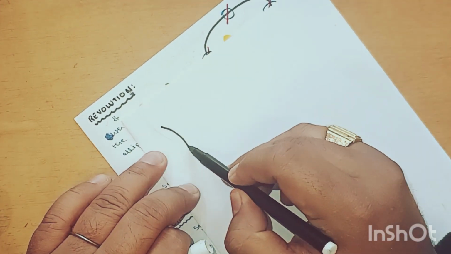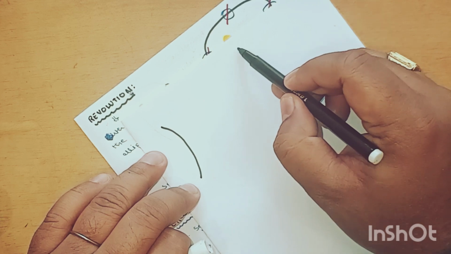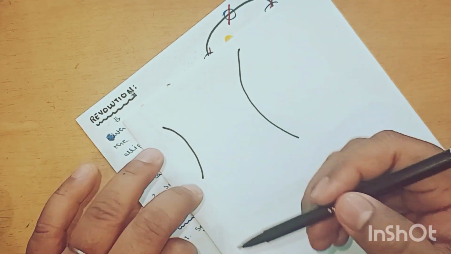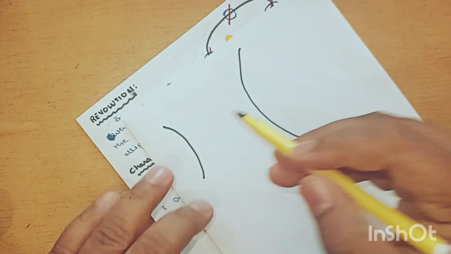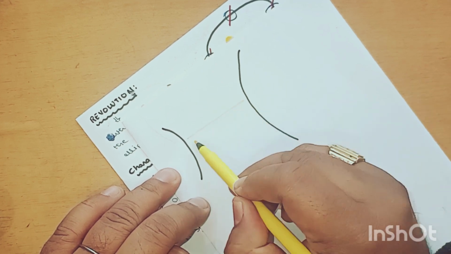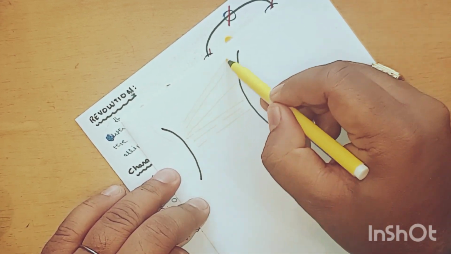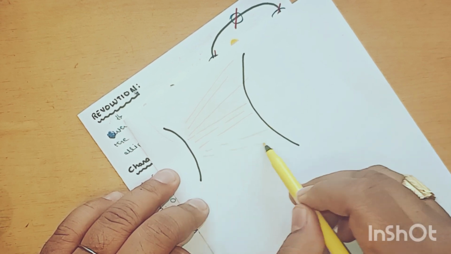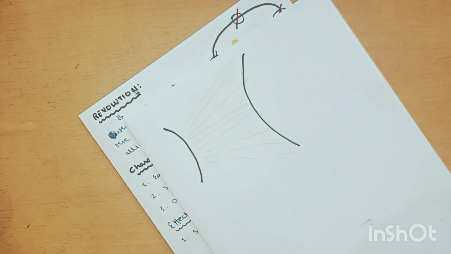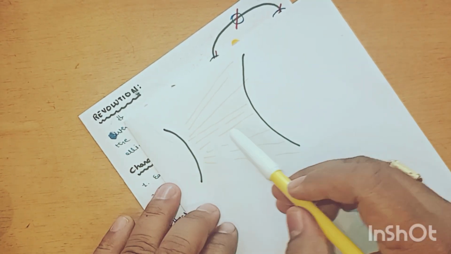This is your sun and this is your earth. Now these rays of the sun are coming to the earth, and as it is going away, it is getting slowly and slowly oblique. This you will study more in further chapter.